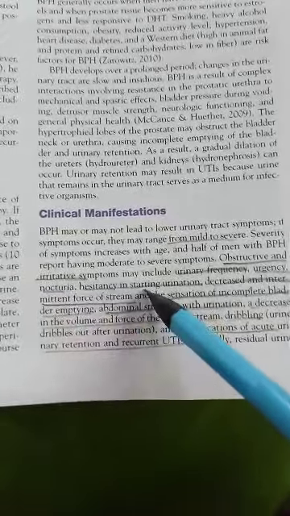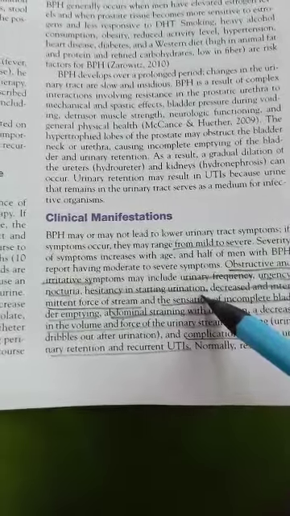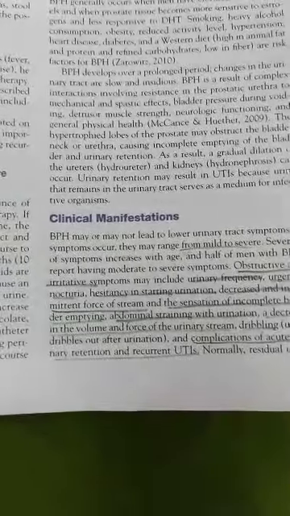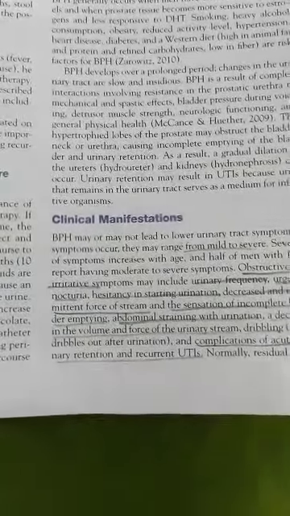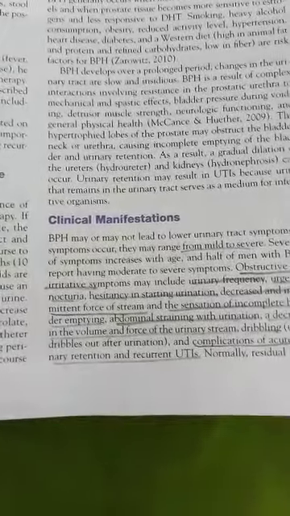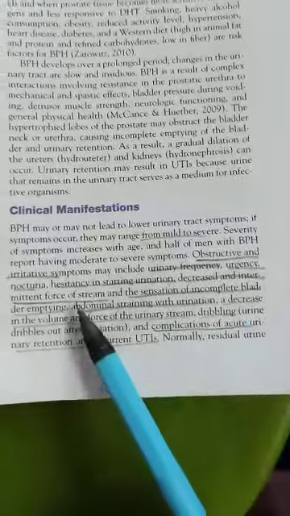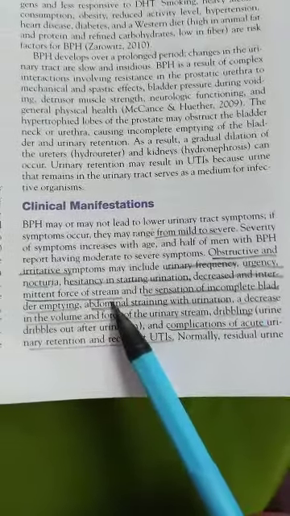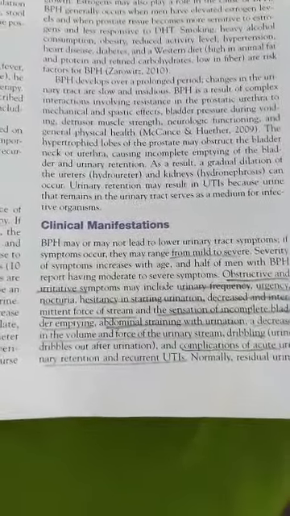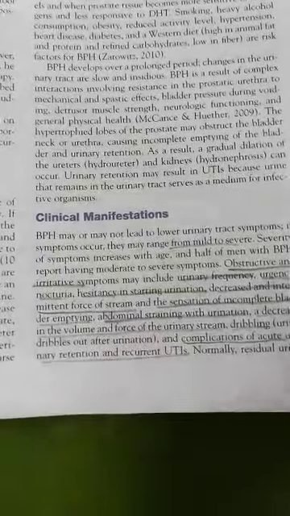then hesitancy in starting urination, that is whenever the patient goes to the washroom and tries to urinate, they will have this hesitancy, like the urine will not pass at once. Okay, so a decreased and intermittent force of the stream, the urination stream will not be normal, it will be very decreased, like they will have only a little amount of urine passing through it.